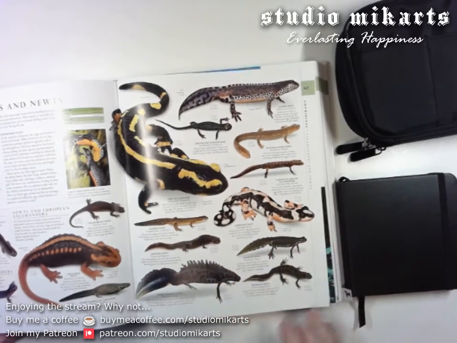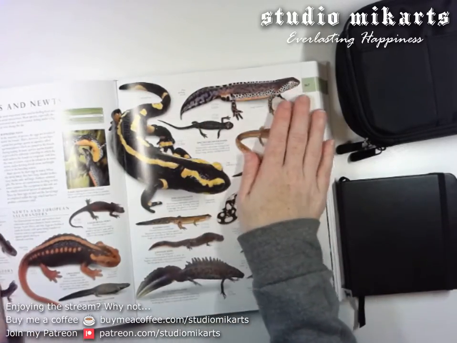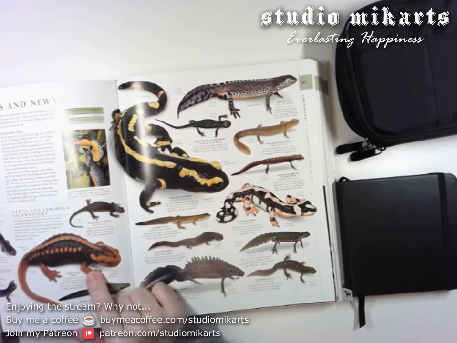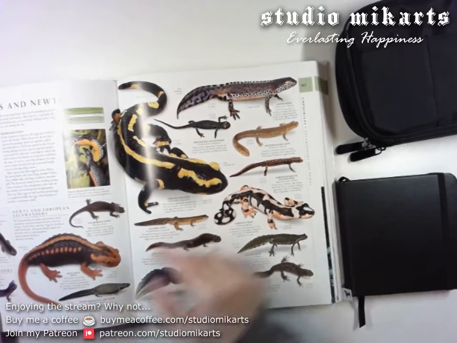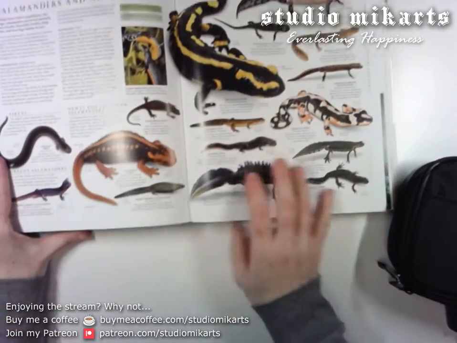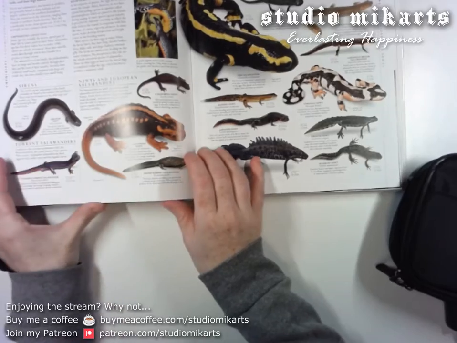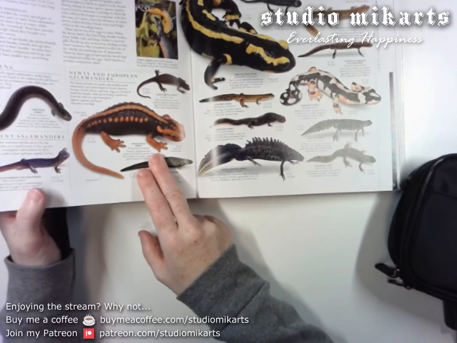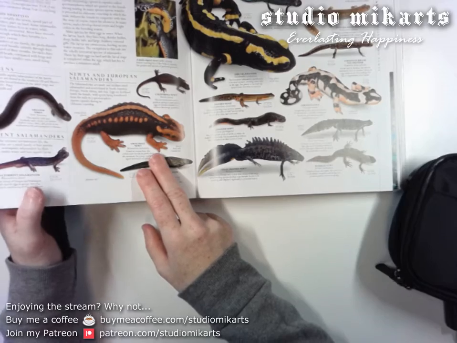Let's see. Newts and European salamander. Here's a California newt. It's kind of small, though. Oh, look at this crocodile newt. It's perfect. Oh, fire salamander. That's cool, though. But, oh, look at how cute this is. Can you guys see? Oh, it's shining on there. The light shining. Look at it. It's so cute. It looks kind of like a dinosaur.